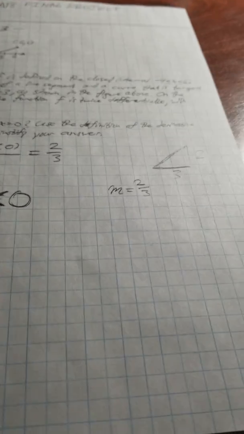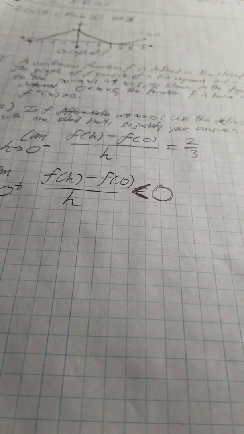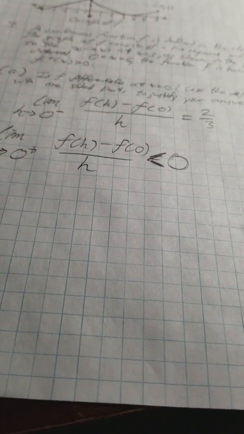You also need to justify. You do get 1 point for setting up the difference quotients, but you also need to do an explanation, in words.